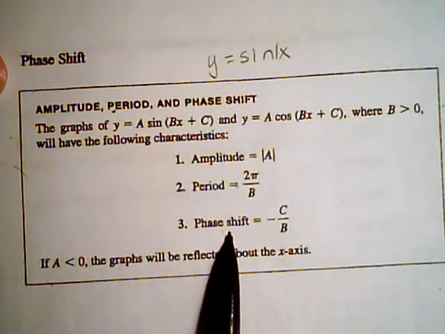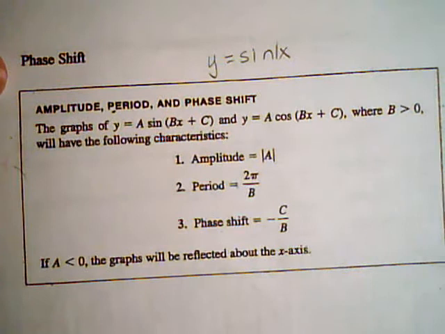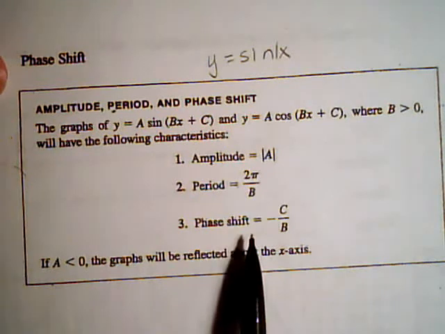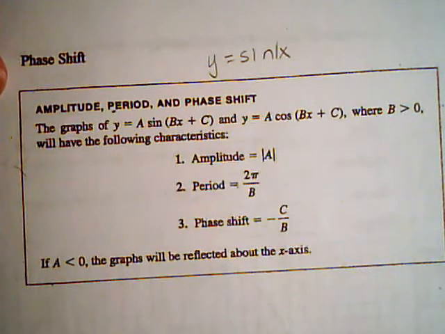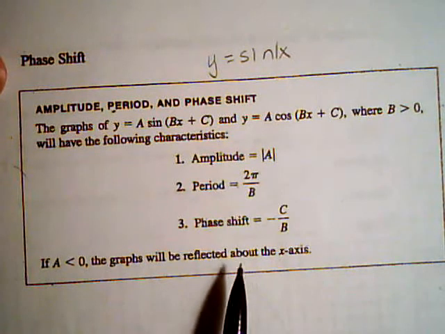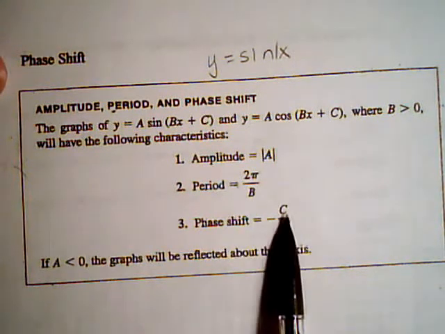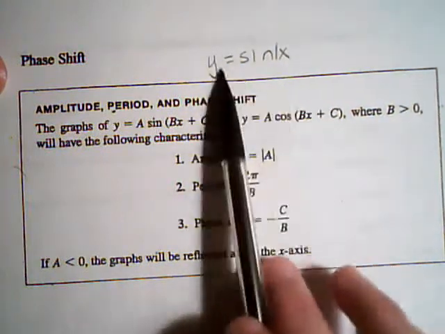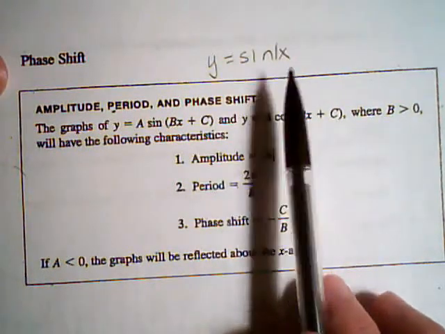The phase shift is, if you think about transformations we talked about in the first chapter, whether this graph is shifted left or right. Okay, the horizontal shift of the graph is negative c over b. So here in the equations we had on the front, there was no phase shift.